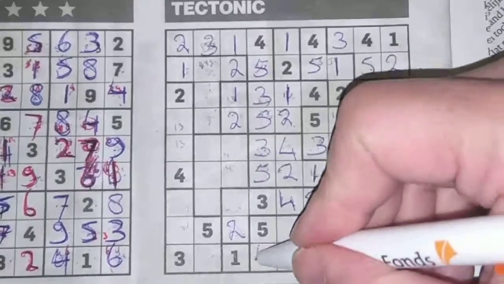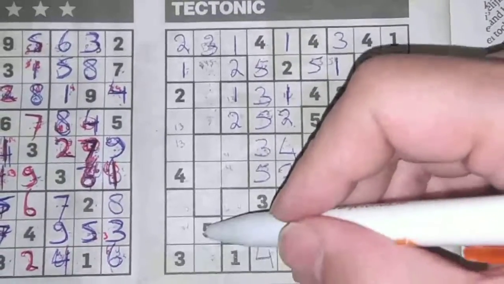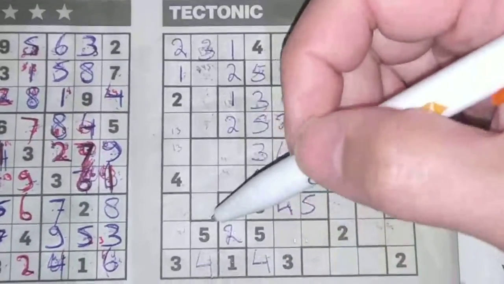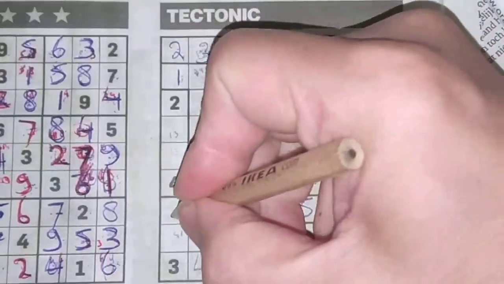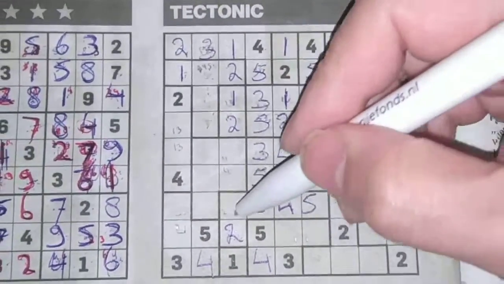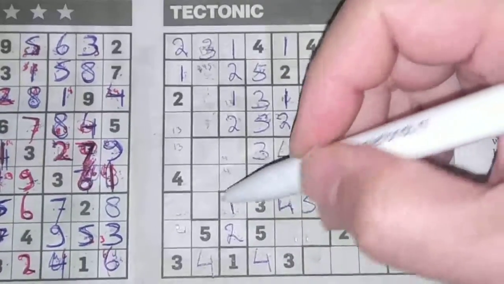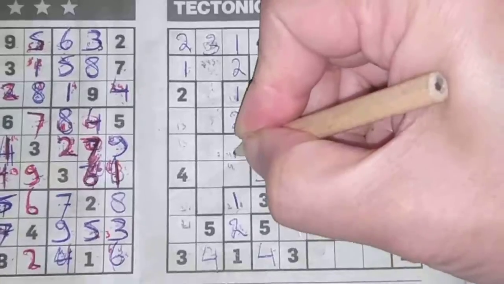This should be a 4. 1, 2, 3, 4, 5. So we have here 1 and a 2. Left 1 and a 2. This is a 1. That means these 3 boxes cannot be a 1. This should be a 1. This should be a 1.